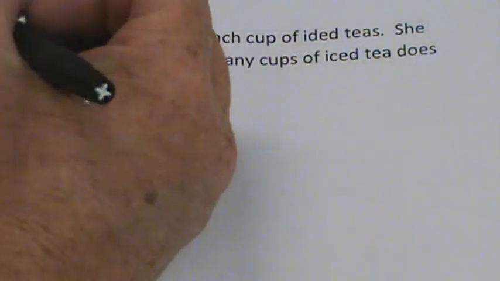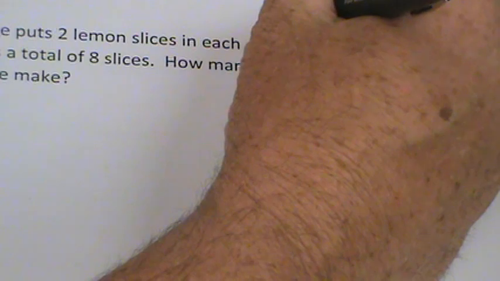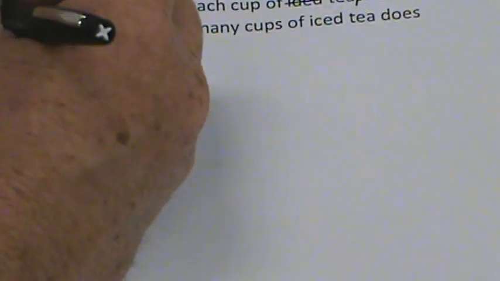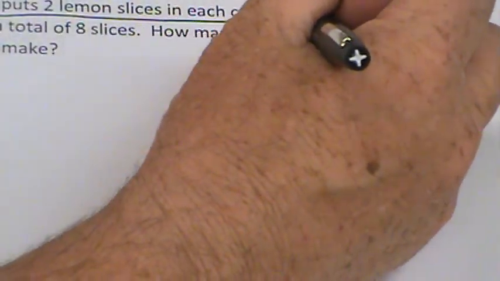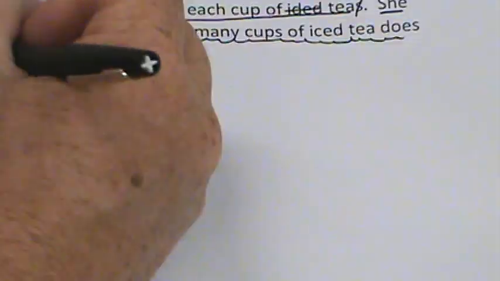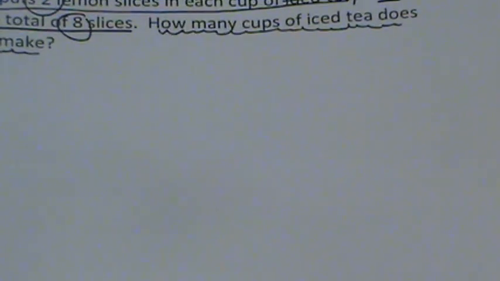Let's read and annotate. Rosie puts 2 lemon slices in each cup of iced tea. Let's underline that. So I'm going to circle that number 2. She uses a total of 8 slices. What we need to find out is how many cups of iced tea does Rosie make? Well, let's start out with an array of a total of 8 in 2 groups.